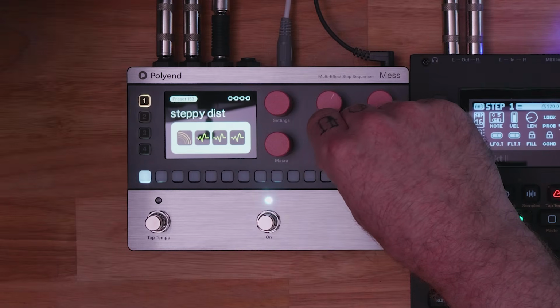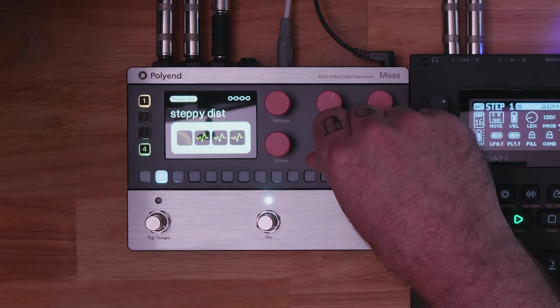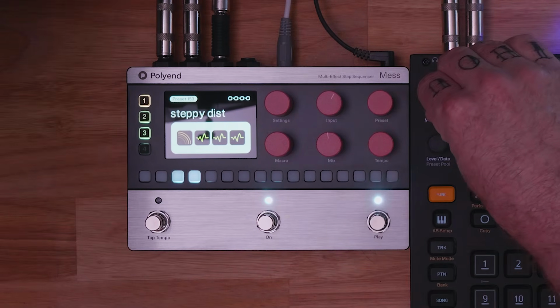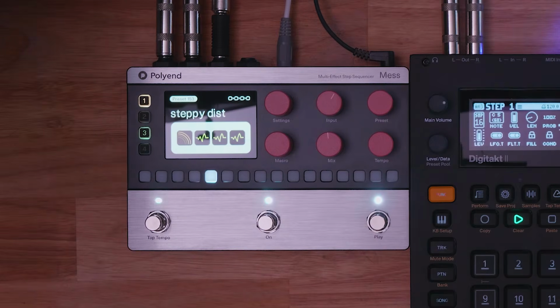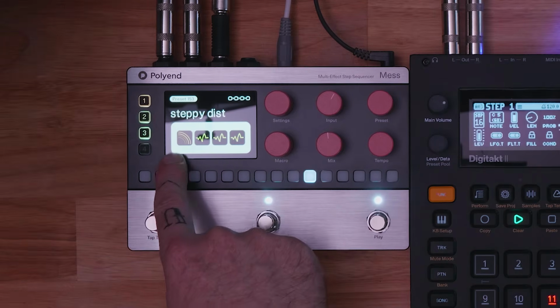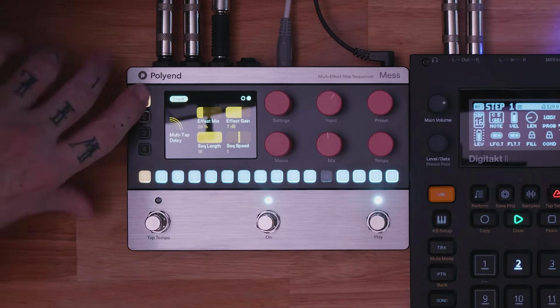Let's bring in the effect. Yeah, it's so cool. All right, what's going on with this? Well, you can see what effects are involved. So we know we have a delay and 3 shapers. Let's go in here and take a look.